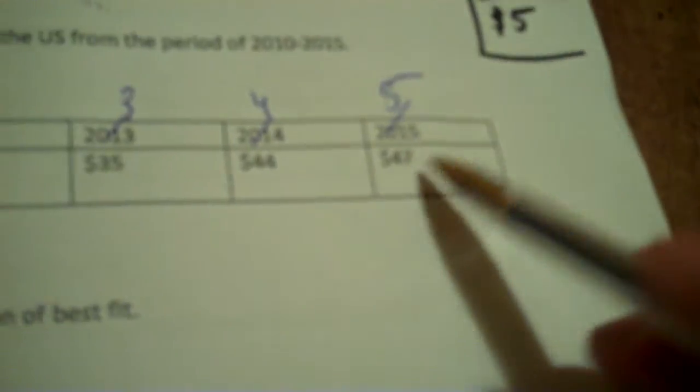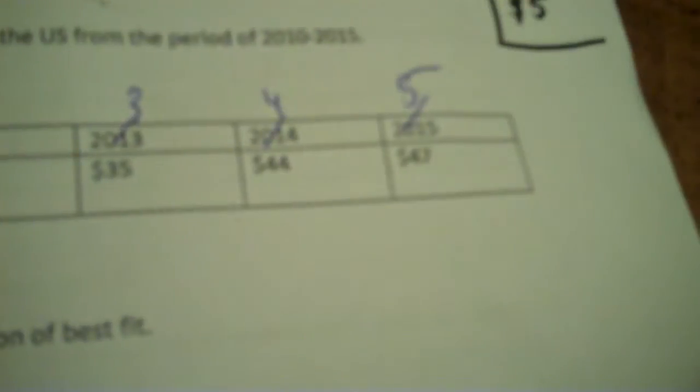So X, Y. So the years go from 0 to 5. 0, 1, 2, 3, 4, 5. The sales, okay, you don't want to probably start at 0. You start at 25 and go up by increments of 5. So 30, 35, 40, 45, and 50. Then you can stop at 50 because 47 is the highest. So 0, 27, okay. 1, 26, so it drops, but then it goes up. So 2, 29, 3, 35, 4, 44, and 5, 47.